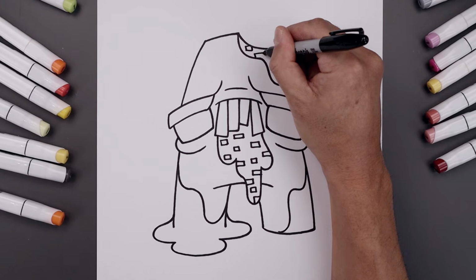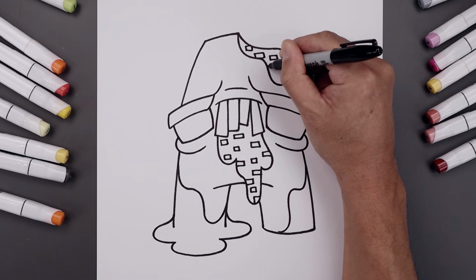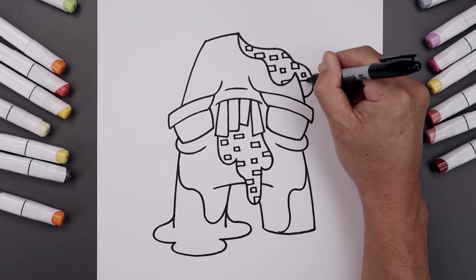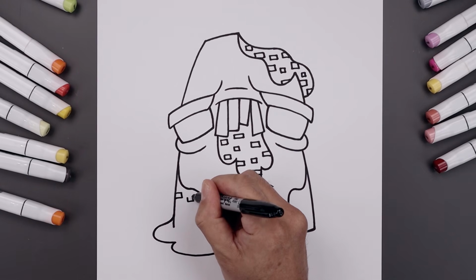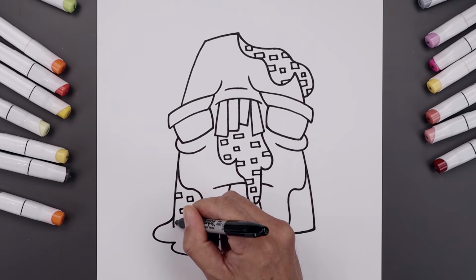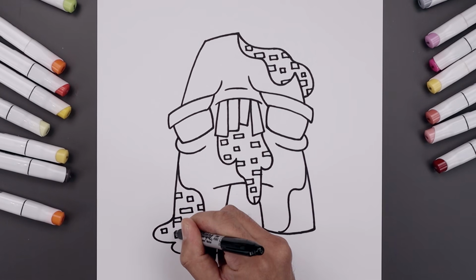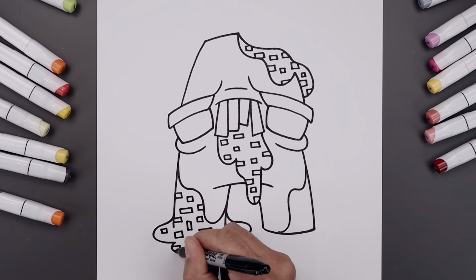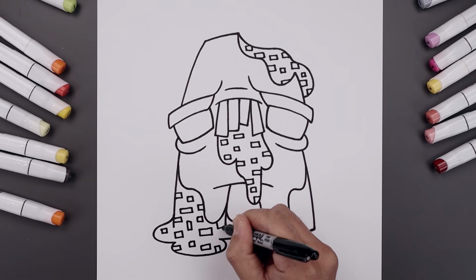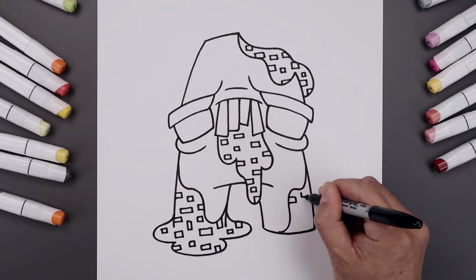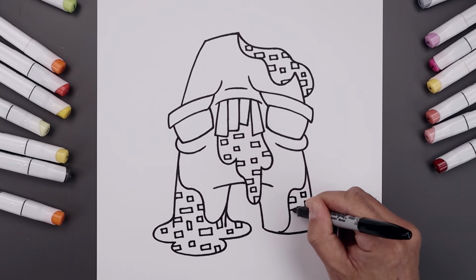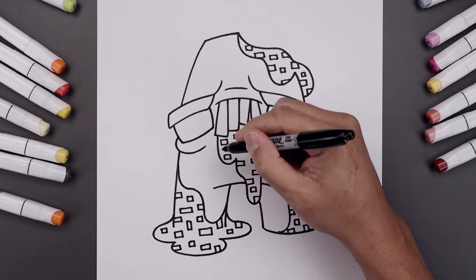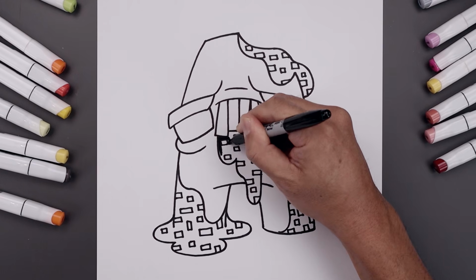Let's do the same thing along the top. And going along the bottom. And now fill the inside of those drips going around those squares and rectangles.